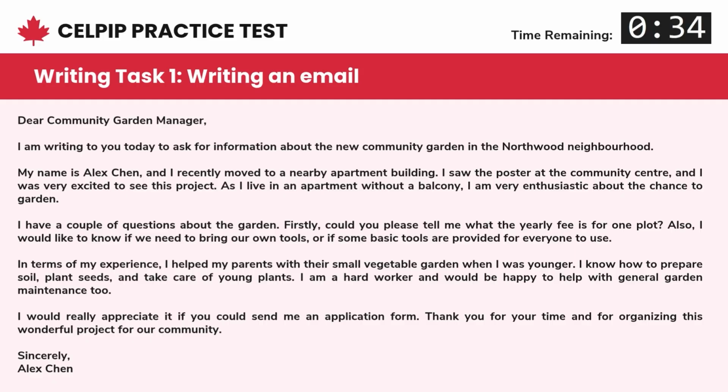The writer uses simple connecting words like and, also, and because to link ideas smoothly. For example, they write, "Also, I would like to know if we need to bring our own tools." The email includes two excellent B2 level words, enthusiastic and appreciate. These words show a stronger vocabulary without making the email sound unnatural.